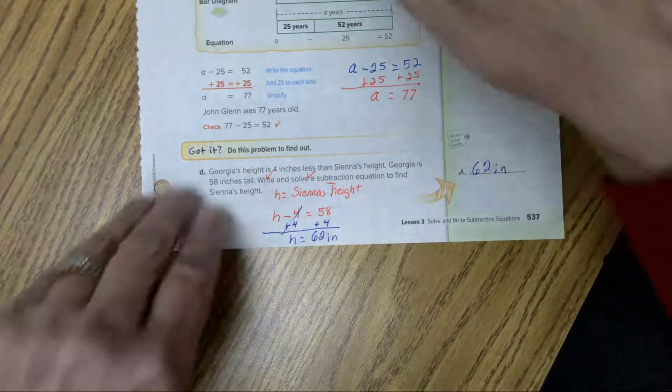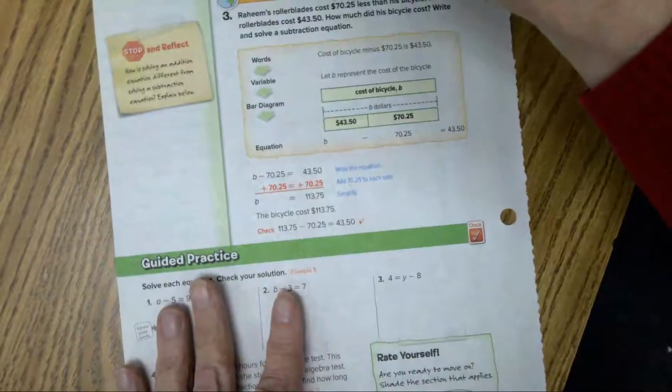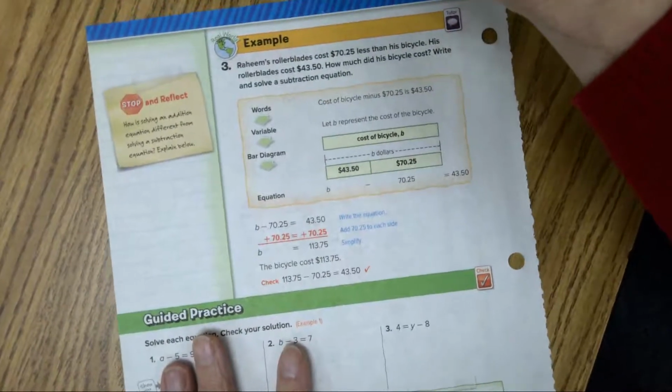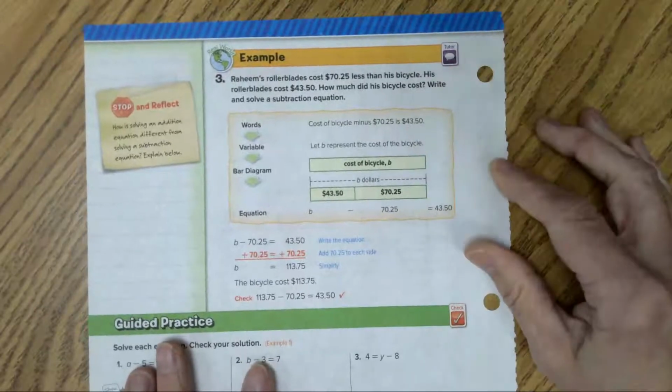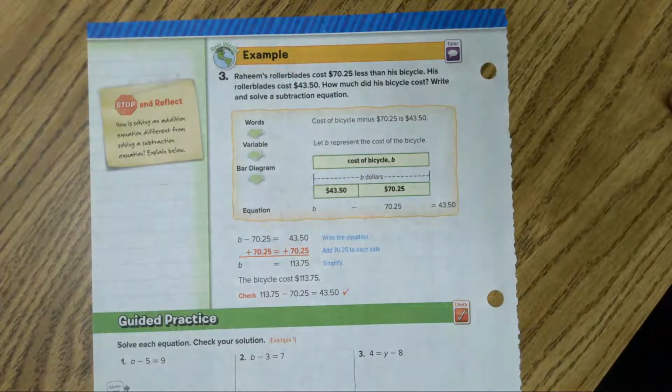Let's go to page 538 and look at example number 3. In example 3, it says, Raheem's rollerblades cost $70.25 less than his bicycle. His rollerblades cost $43.50. How much did his bicycle cost? Write and solve a subtraction equation.